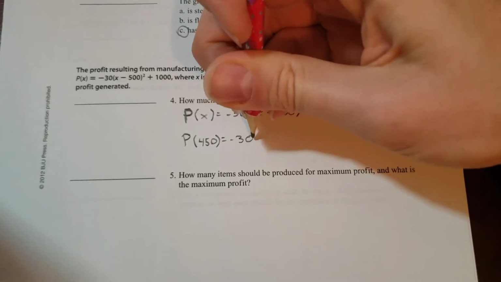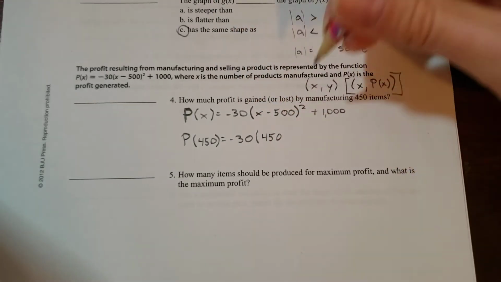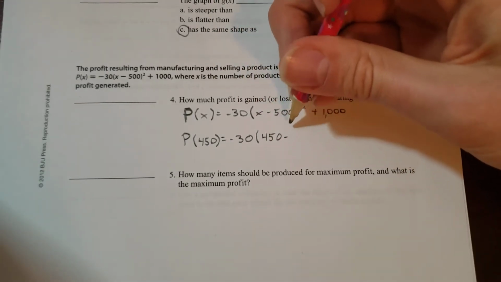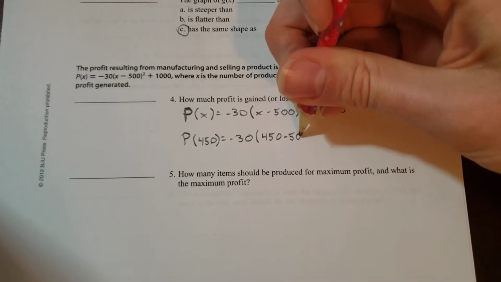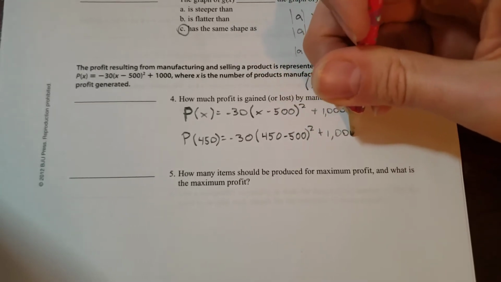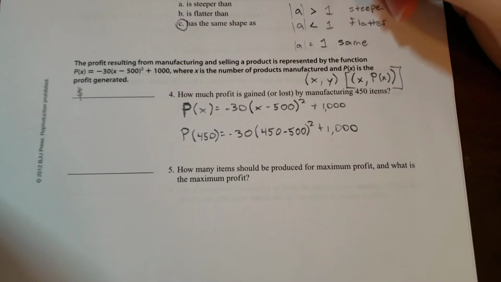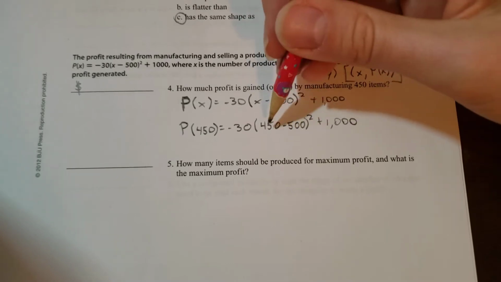negative 30, 450 minus 500 squared plus 1,000. It will be in dollars. And solve.